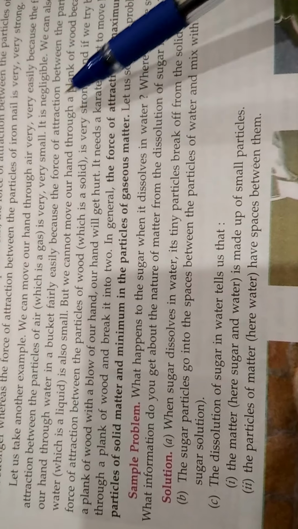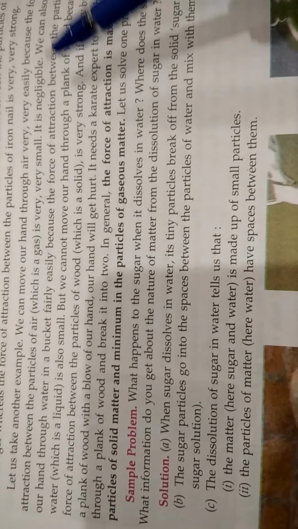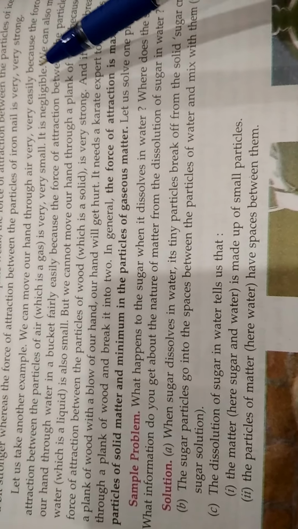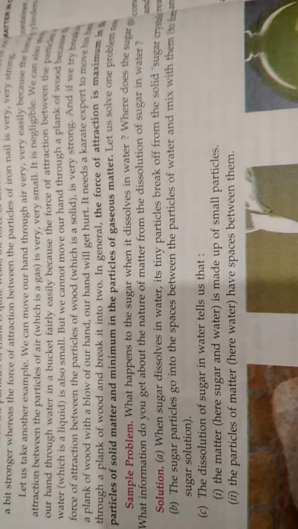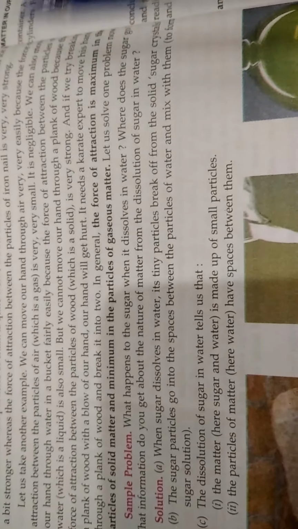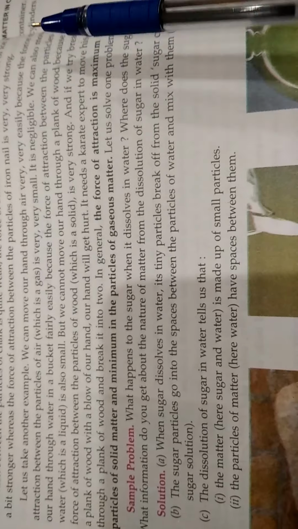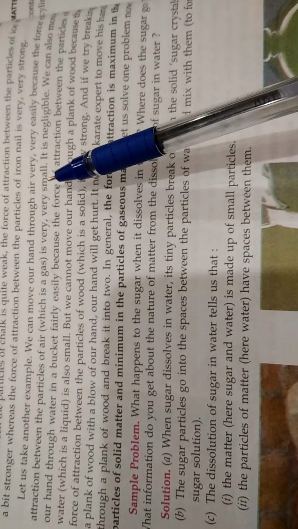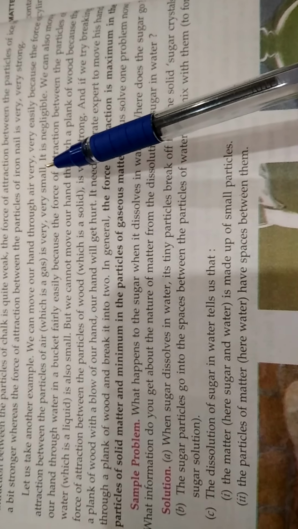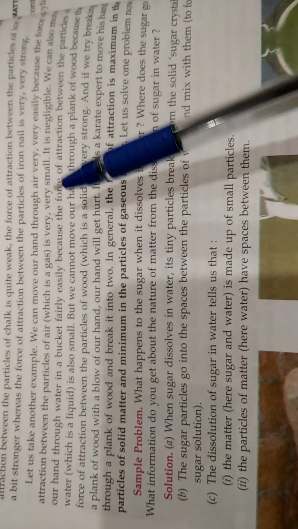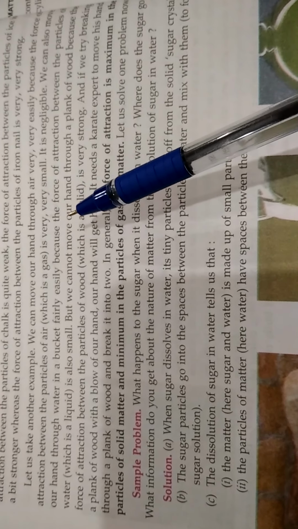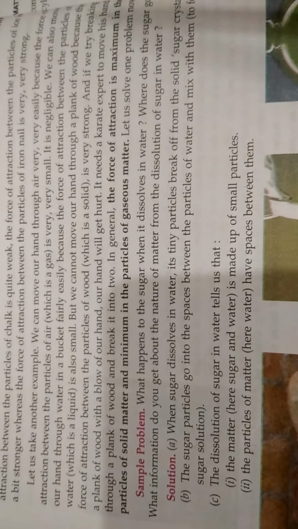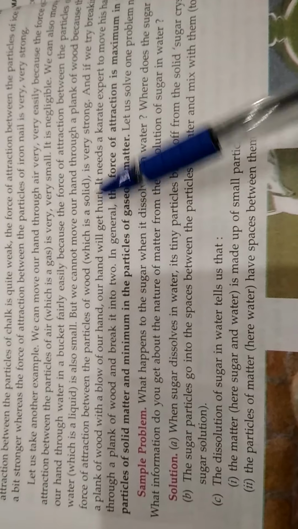Let us take one more example. Students, we all know that we can move our hands through air very easily, right? If you want, you can try it. Here is the air and I am able to move this pen very easily, because in the case of air there is a very small force of attraction. But we can also move our hand through water in a bucket fairly easily, because the force of attraction between the particles of water is also small.